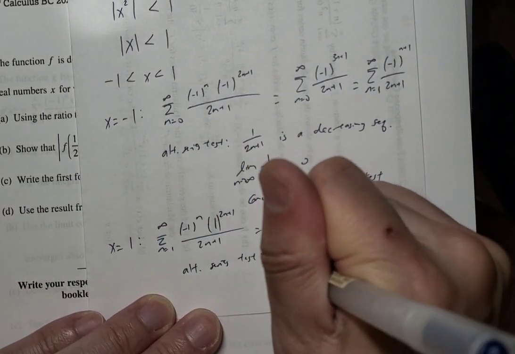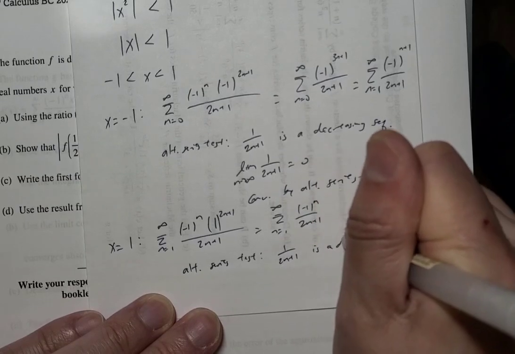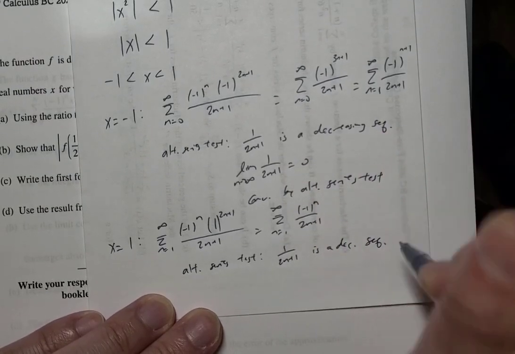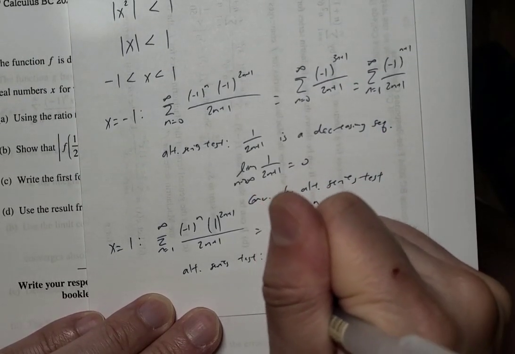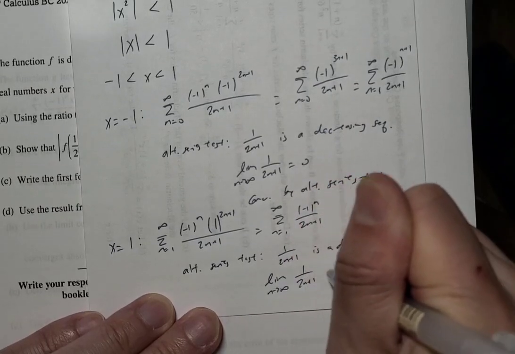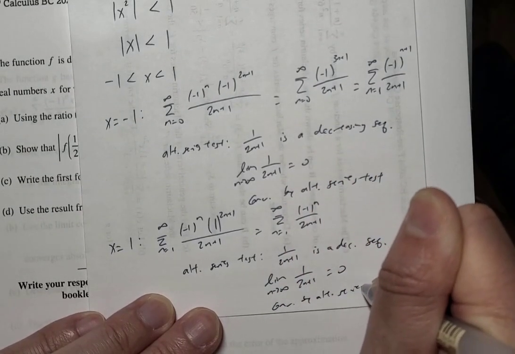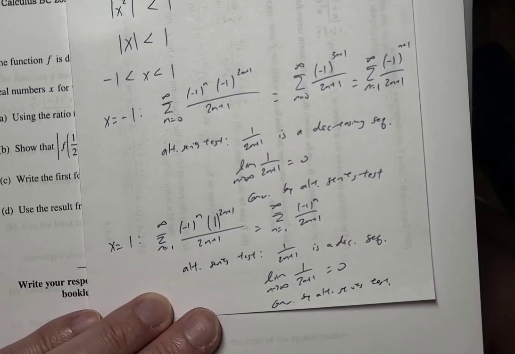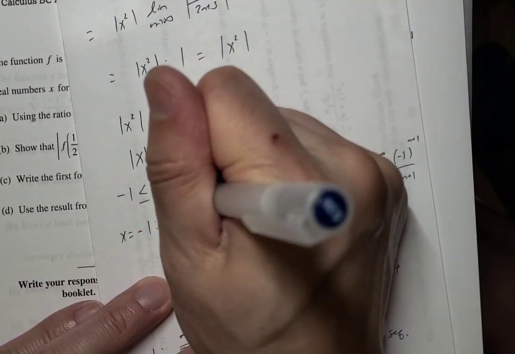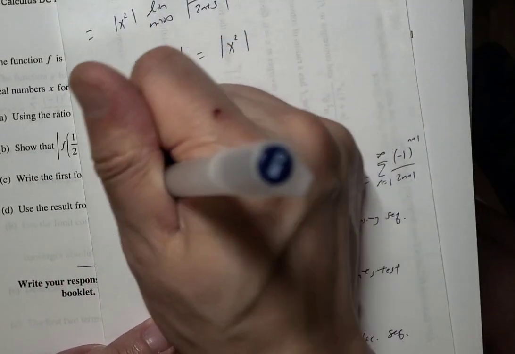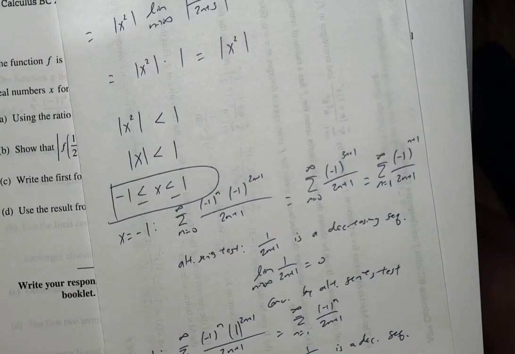Okay, 1 over 2n+1 is a decreasing sequence. I'll just write it all over again. The limit as n goes to infinity of 1 over 2n+1 equals 0. Converges by the alternating series test. So the interval of convergence is inclusive of these two endpoints, and I would box that answer. Okay?